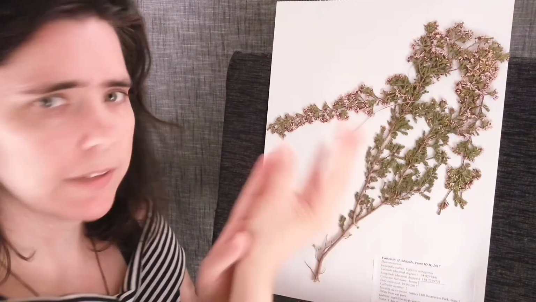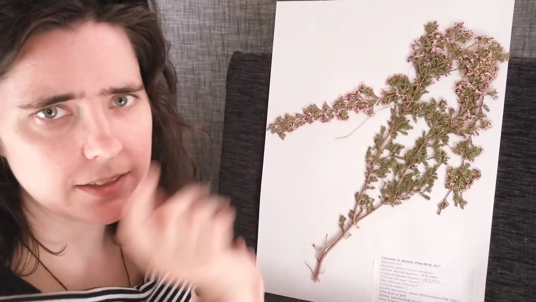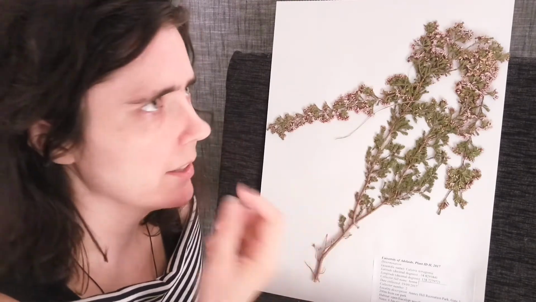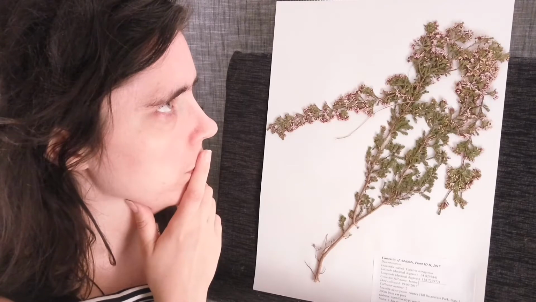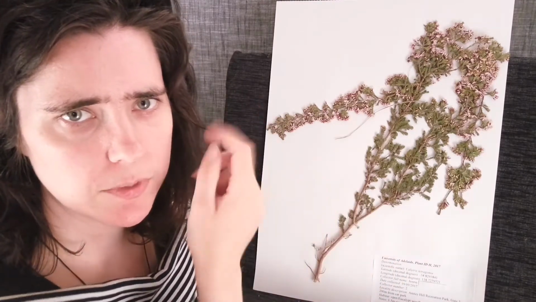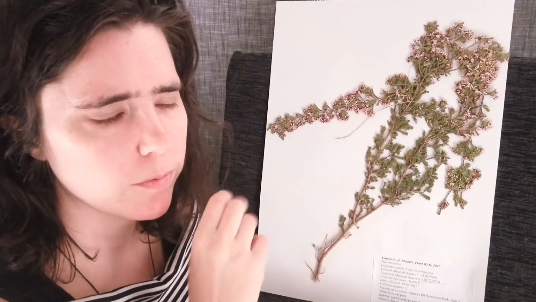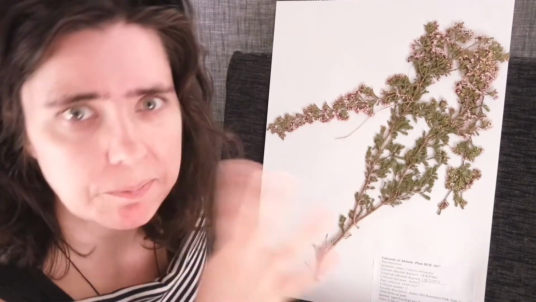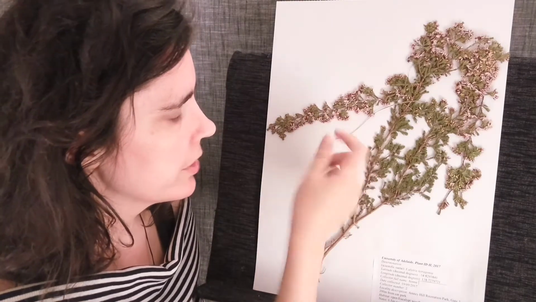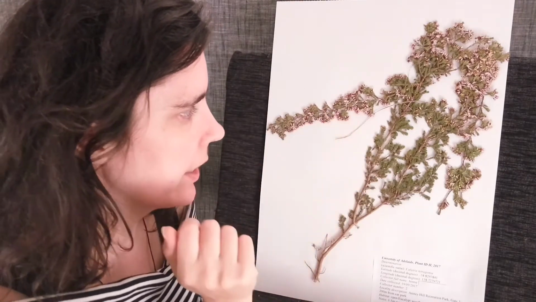So if you have a flower that just comes up and stays on its own, that's called a terminal flower. But you can see these bunch together, so you have a lot of flowers together.